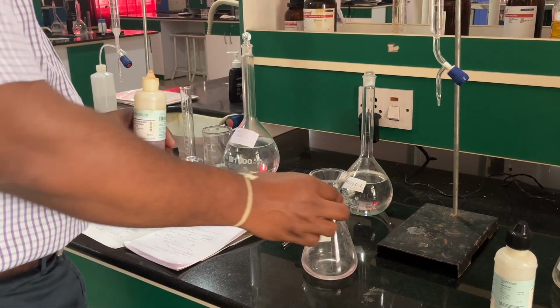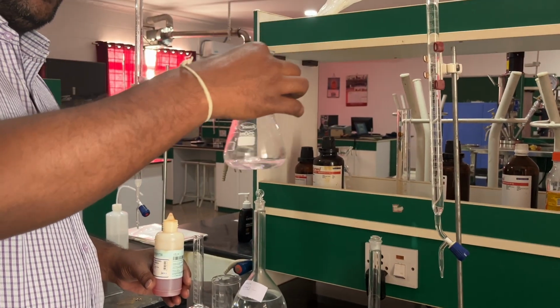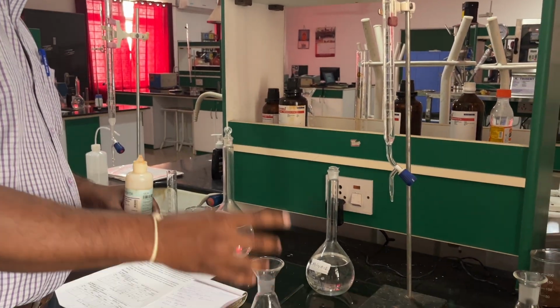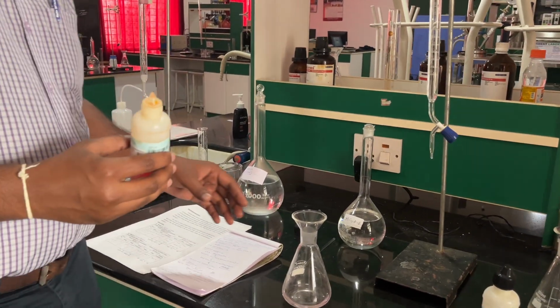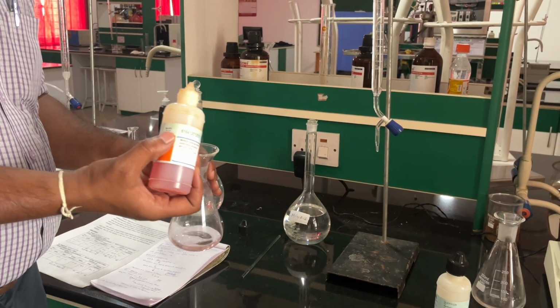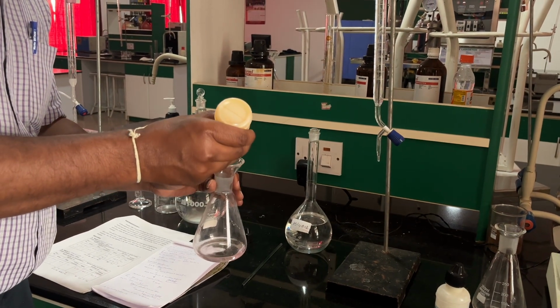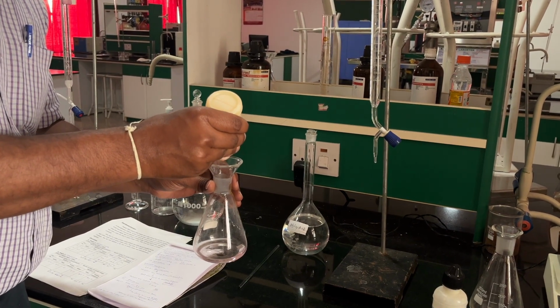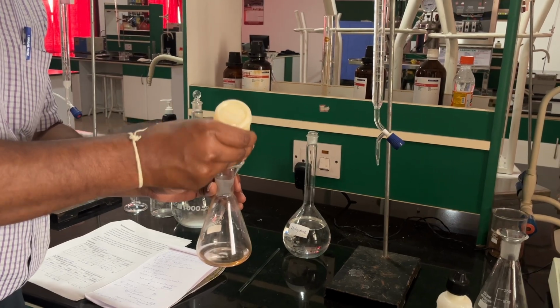In the phenolphthalein there is no change of color. If the color changes, you have to titrate with this. So for the phenolphthalein indicator we have 0 as a reading, and now we add methyl orange, 1 to 2 drops.